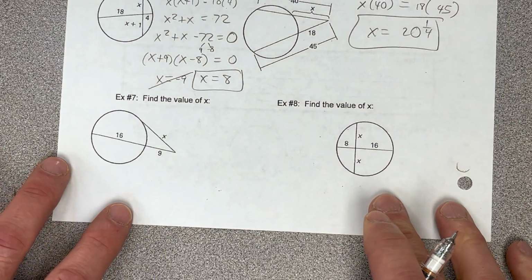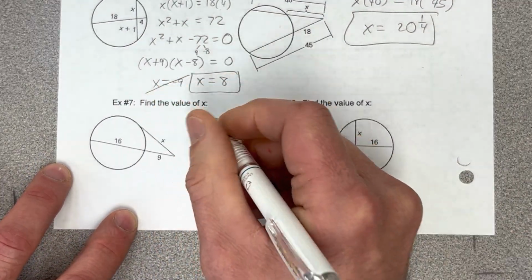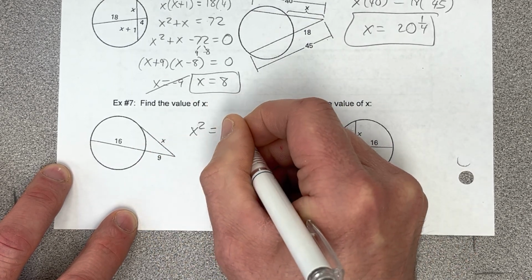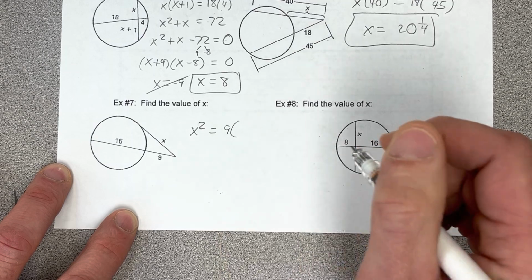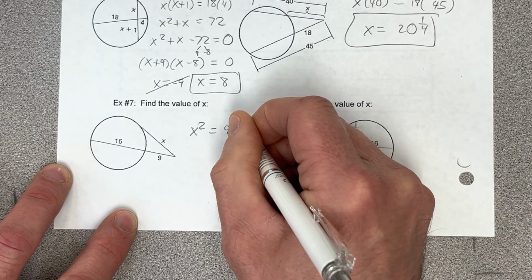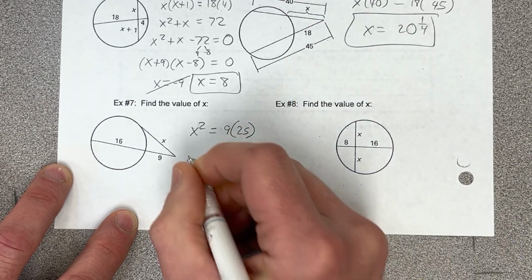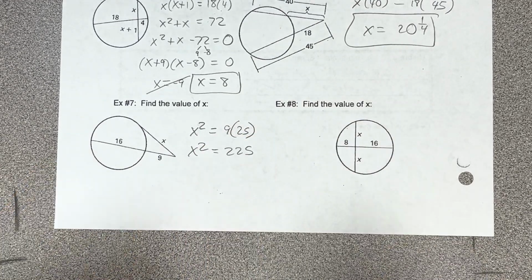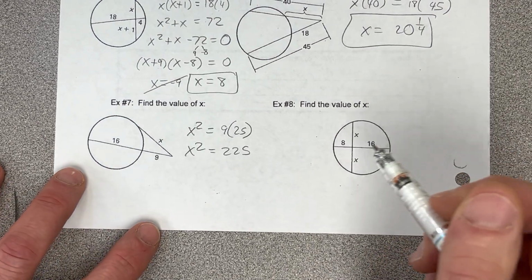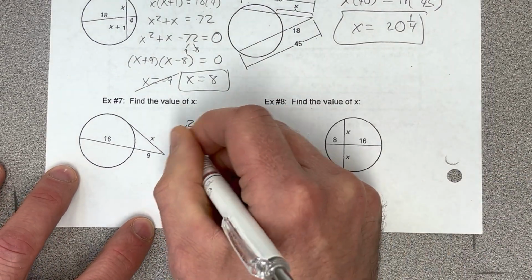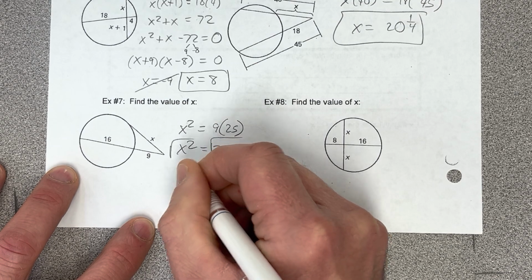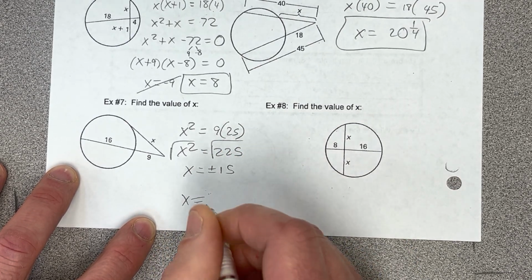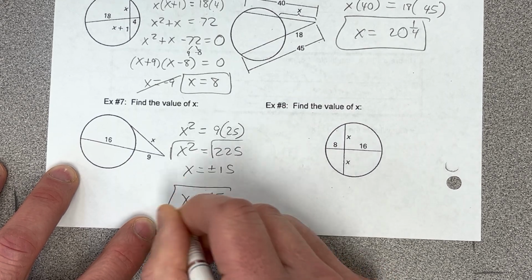On example 7, we've got a tangent segment that gets squared. It's going to be equal to the external segment times the whole thing, which in this case would be 25. And I get x squared is equal to 225. And this quadratic's easy to solve because we just need to undo the squared. So square root it, square root it. Technically, we get plus or minus 15, but the only answer that makes sense in this case would be the 15.